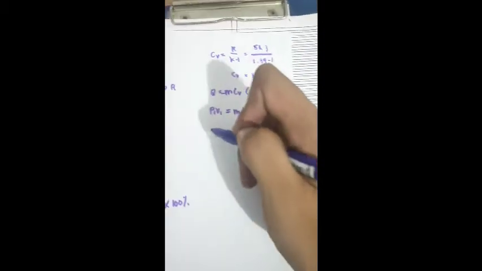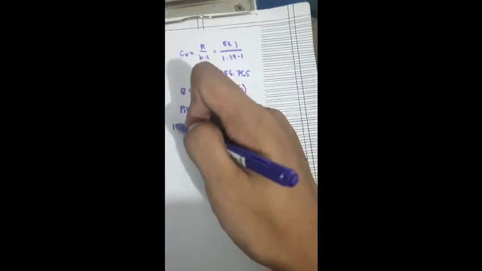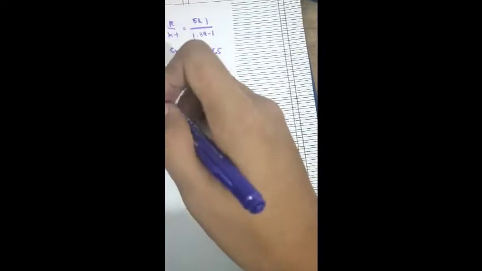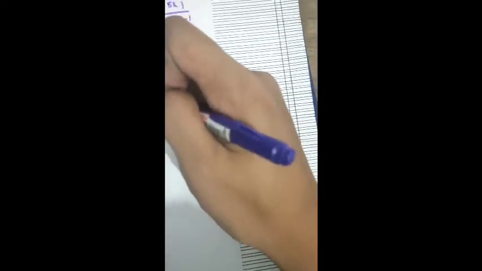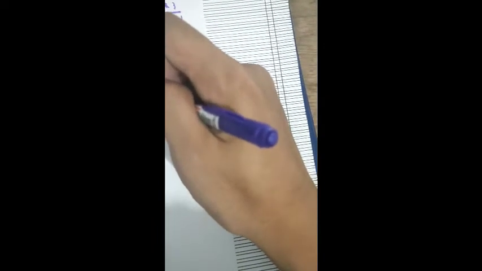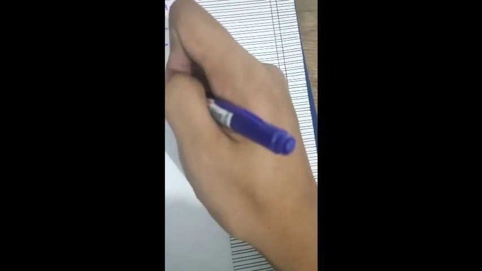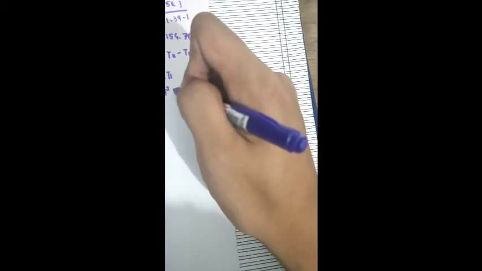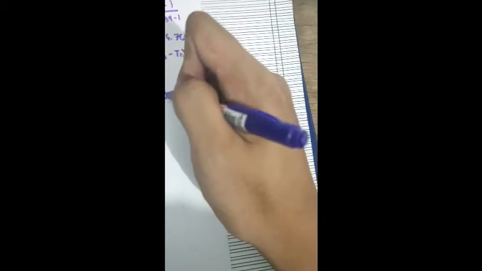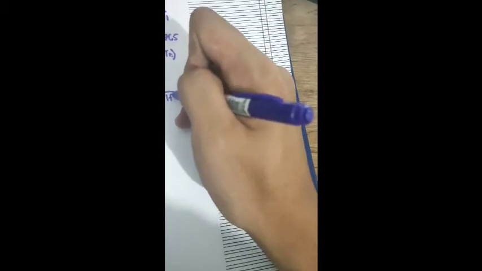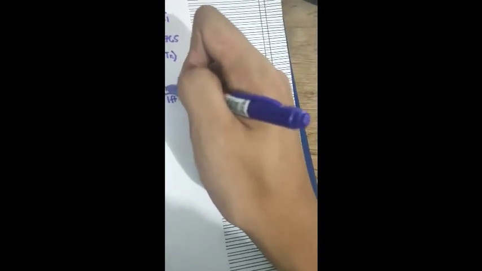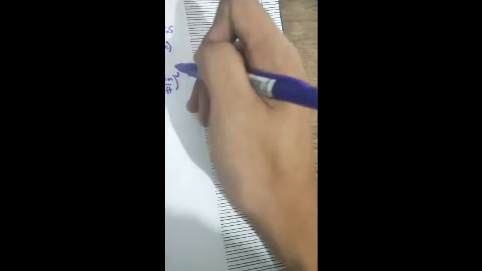You have to substitute all the data again, which is 13.75 psi times the initial volume, which is 6 cubic feet, and you have to make it inches. So 1 foot is equal to 12 inches cubed.